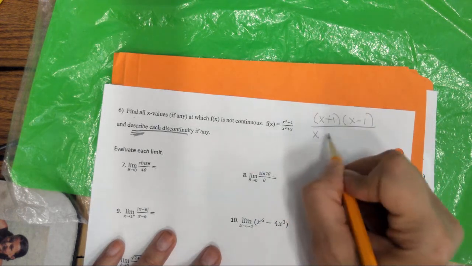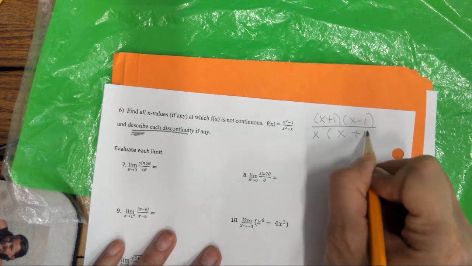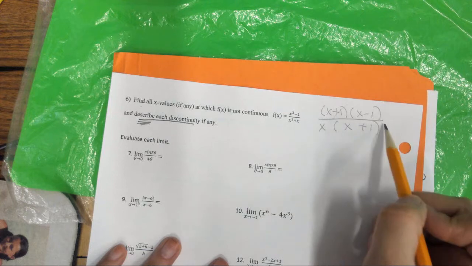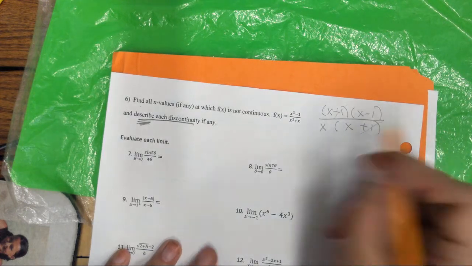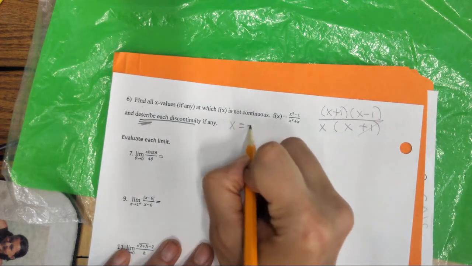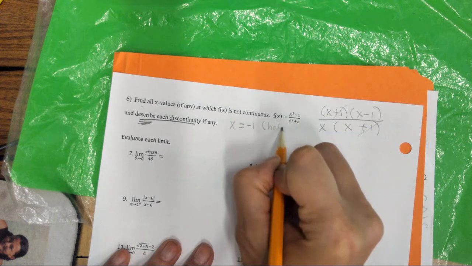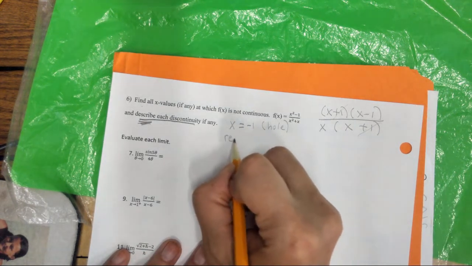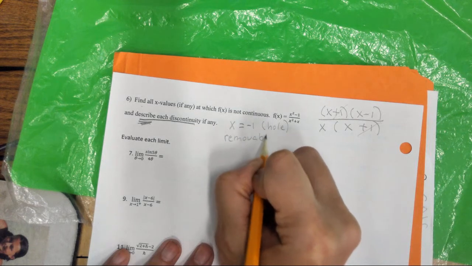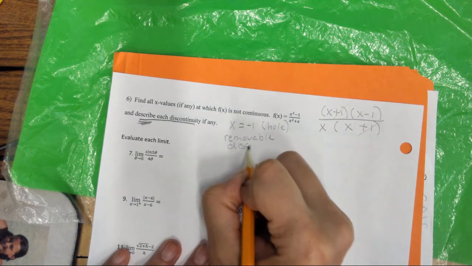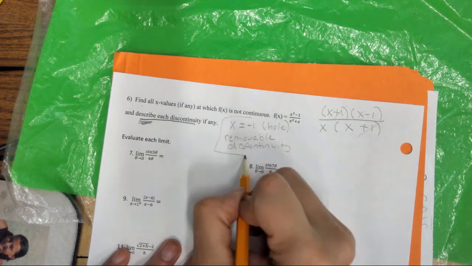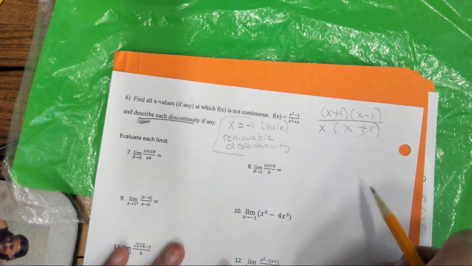Here I have a GCF of x, and then I'm left with x plus 1. So remember, the factors that I can cancel, that's where my hole is. So x equals negative 1, that's where I have a hole. And if it's a hole, then I have a removable discontinuity at x equals negative 1.